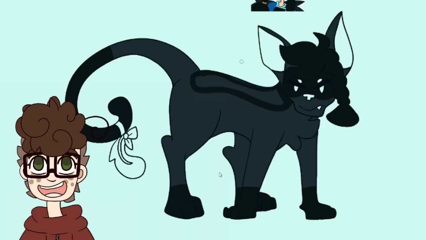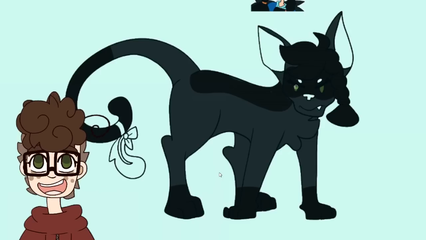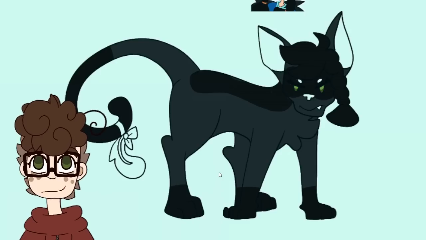So obviously she's gonna be called Blackpaw, and that's just a play on words from her name of Blackbird, and I think she would still be named after the Blackbird. It'd be really cool if her warrior name was Blackbird, eventually. I think that would just be the coolest thing ever.